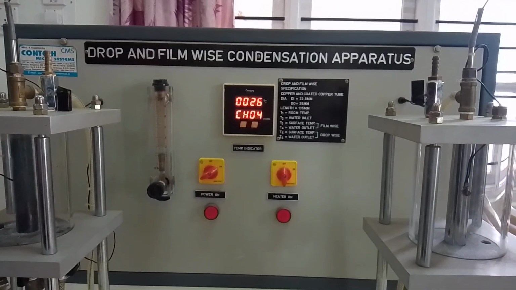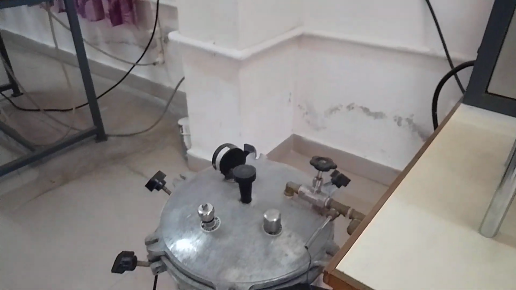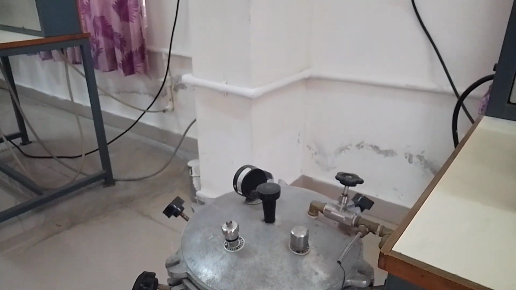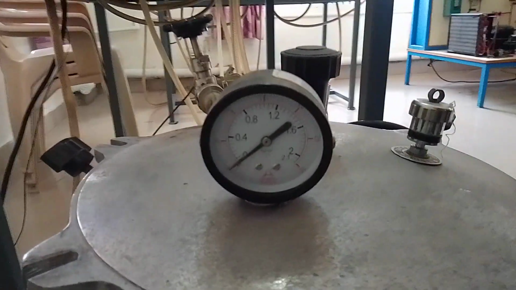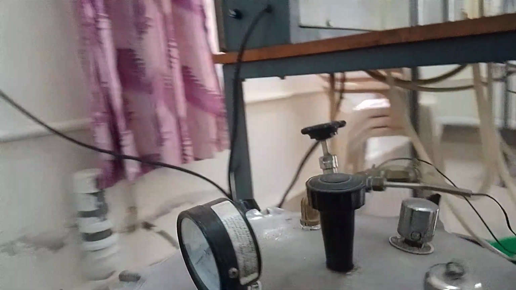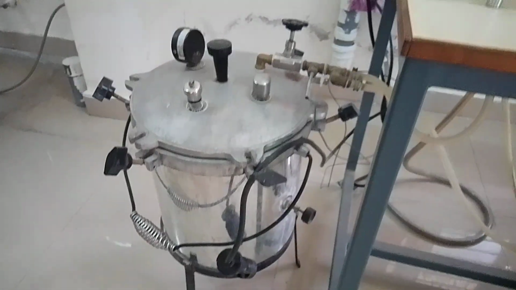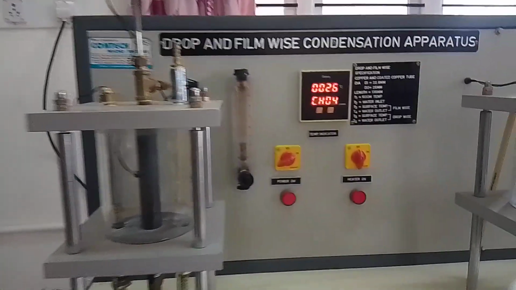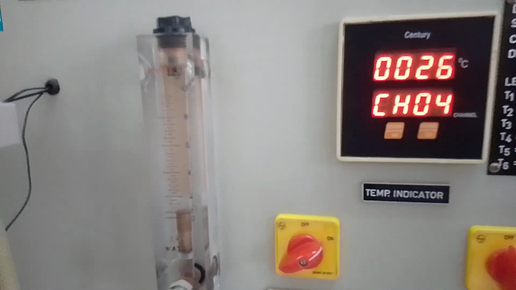Fill the steam generator with water to a little over half, checking the water level by the water level indicator. Here we need to fill more than half, and we have the pressure gauge and water level indicator so that we can find out how much water has been filled. Select the flow rate for the test and note down the water flow rate from the rotameter. From the rotameter we are able to identify the flow rate. It is recommended to have a flow rate between 1 to 2 liters per minute.